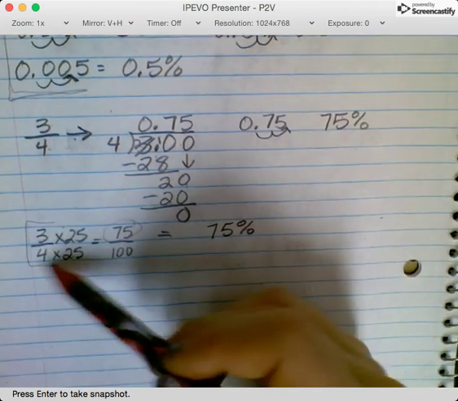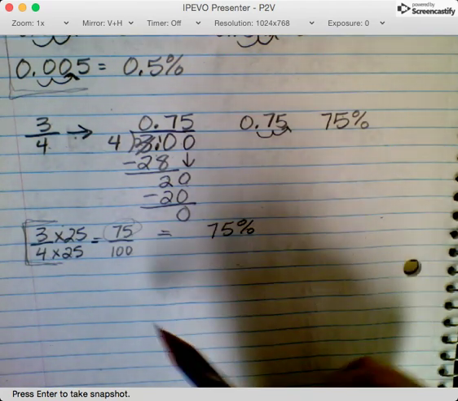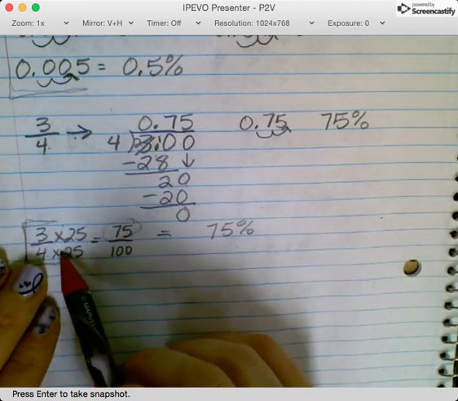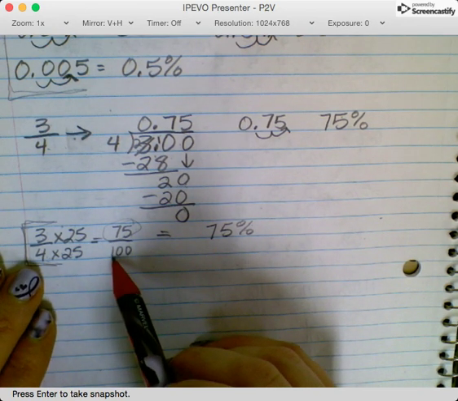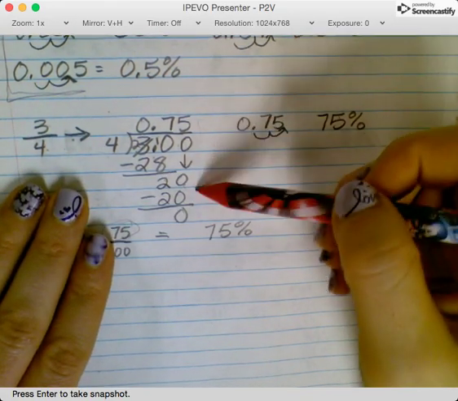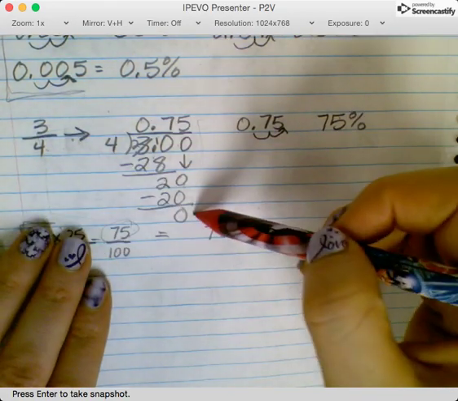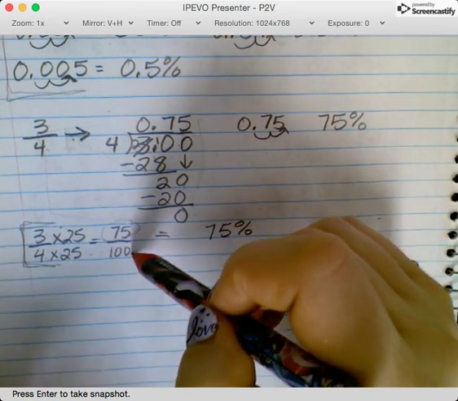This one can only work for some. Sometimes you may have to multiply by decimals if you use this method, but I would stick more with the first method unless you have something that easily goes into 100.